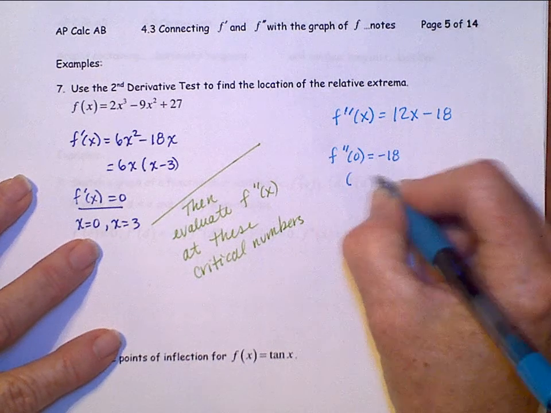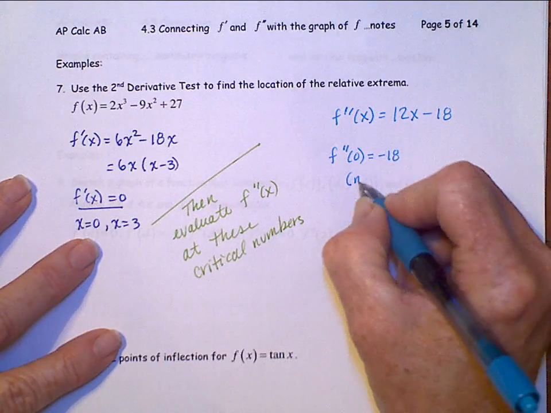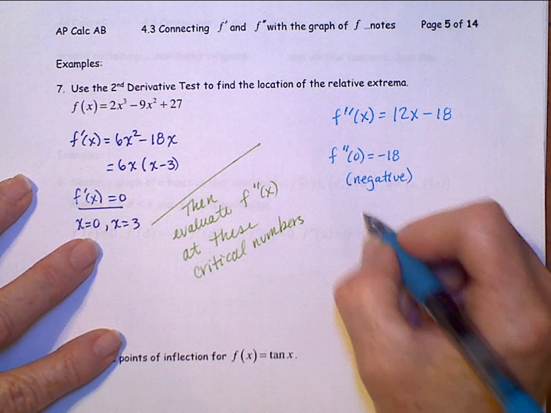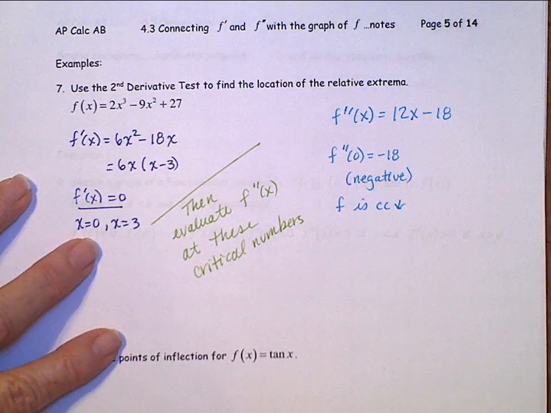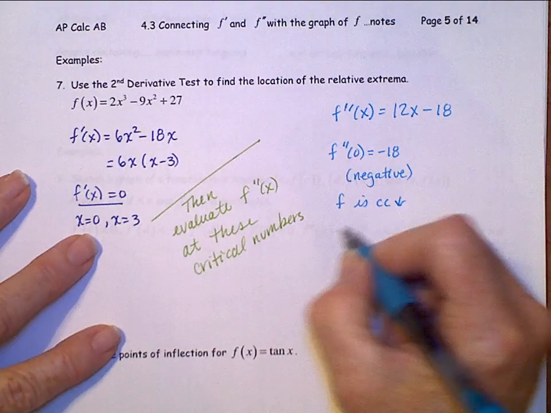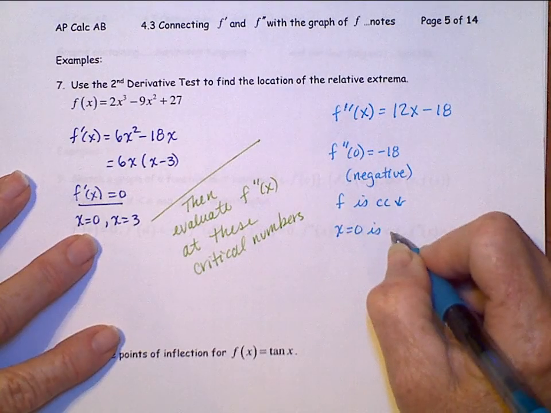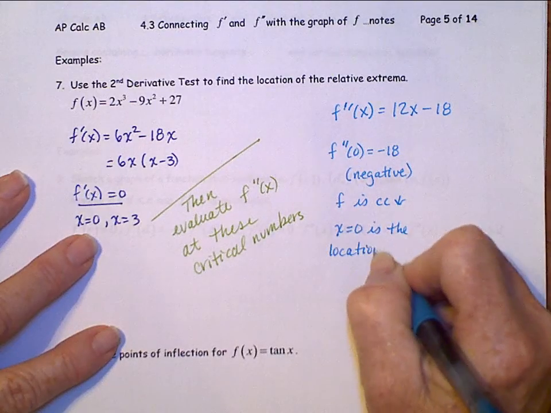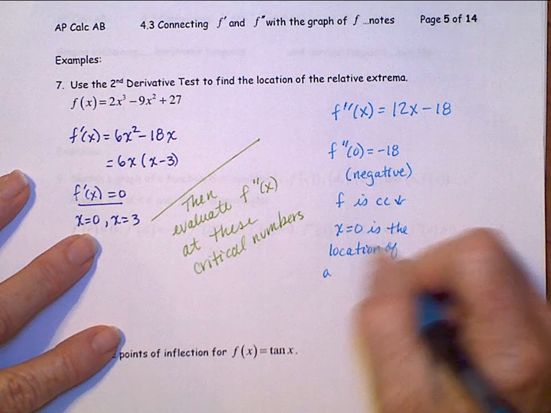What you're interested in is the sign of that number. That is negative. That means that f is concave down at x equals 0. So x equals 0 is the location of a concave down, a relative max.